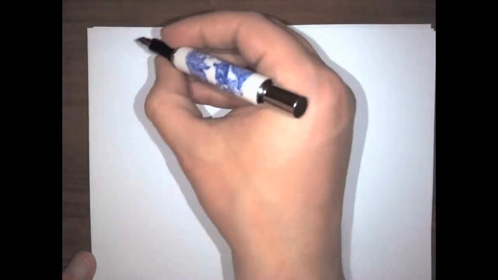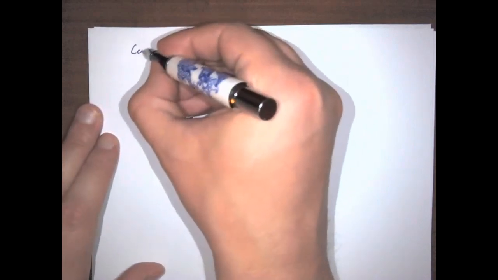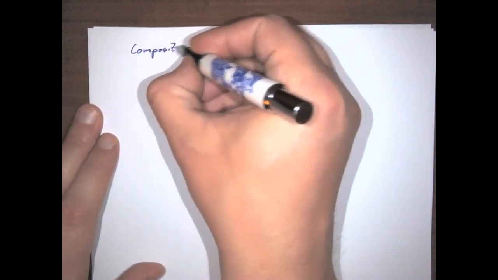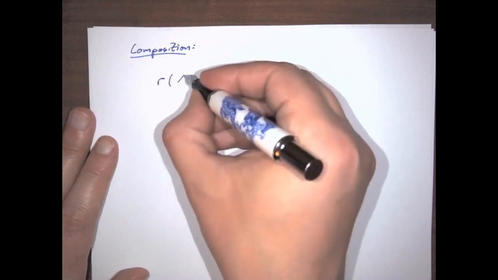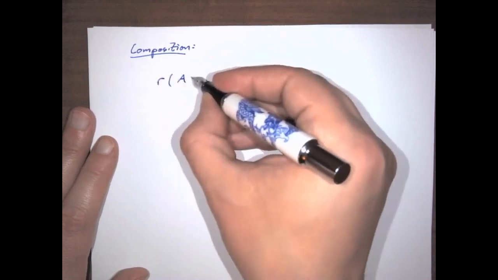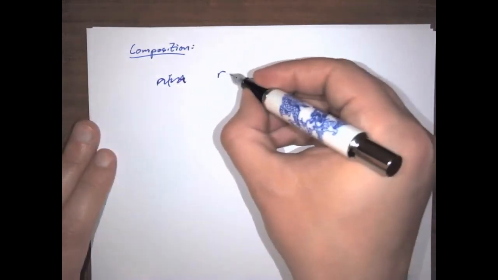So then the composition of these two functions we would get by taking the one formula and putting it inside the other. Now, which one would make sense? So the composition, let's think about what would make sense. R of A, actually, I'll write it in the other notation just so it's easier to see.